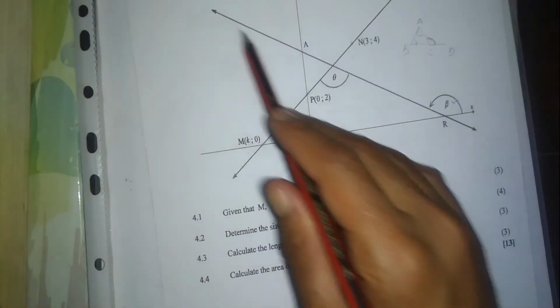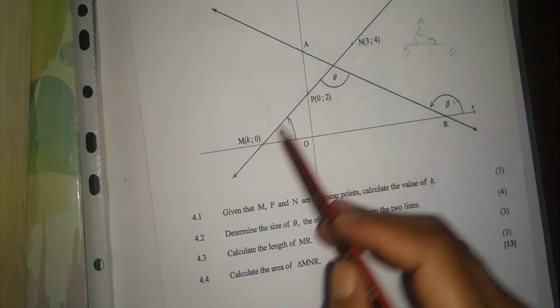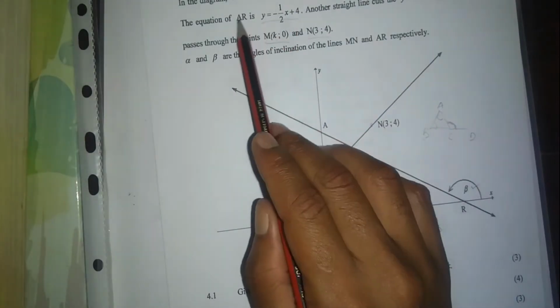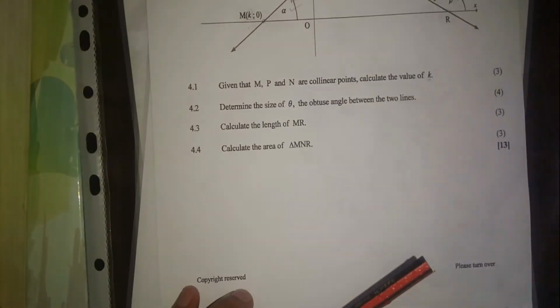So lena, this angle, it happens to be the angle of inclination of this line, and then this beta happens to be the angle of inclination of this line. So ngizodinga the gradient yala, the gradient yala. Already this one says we calculate here, ne? And then this one, it's given from the equation. The equation of AR is this. Okay, I think bale yonke lento ngikhuluma la.